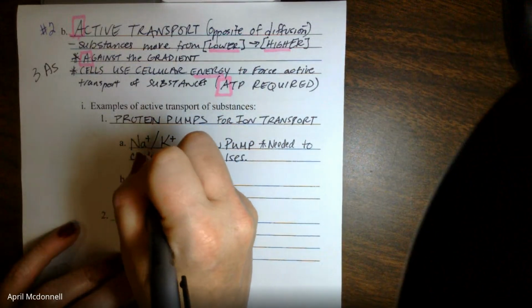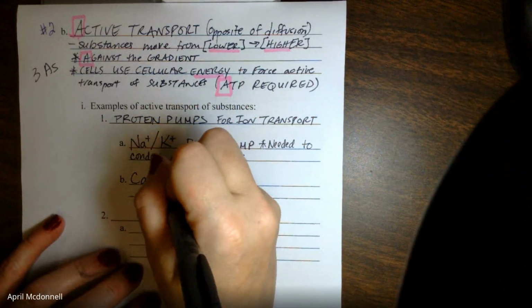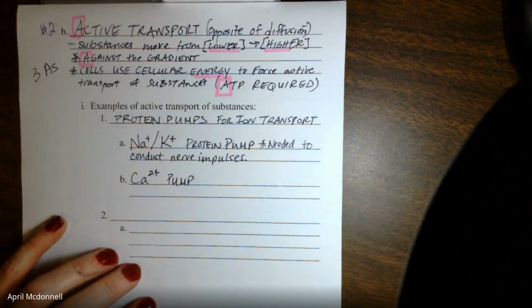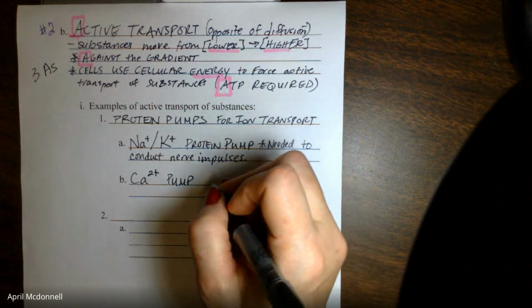The next type of pump is called a calcium pump. Again, you can review in your online textbook or you can Google. I just want you to understand that calcium pumps are required during muscle contractions.